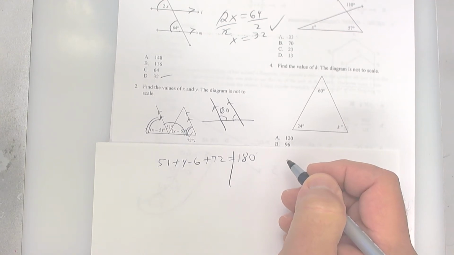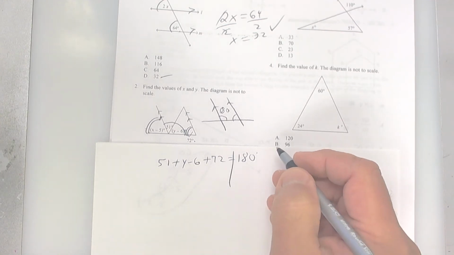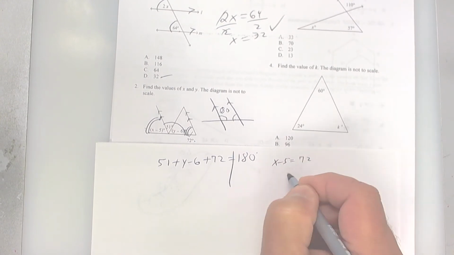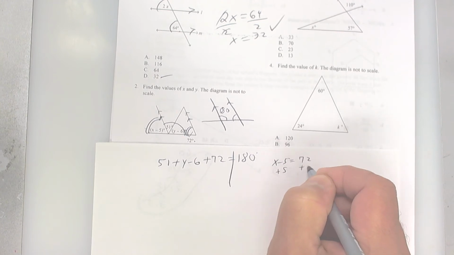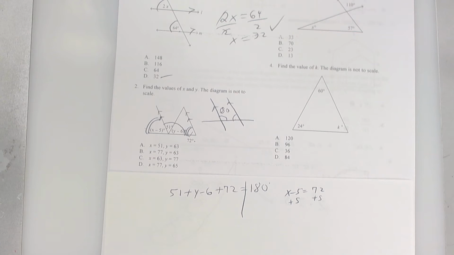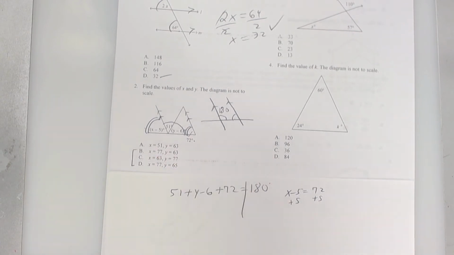Parallel lines cut by that transversal. Okay, yeah. So you could say x minus 5 is equal to 72. And you add 5, and you get 77. Let's see if that's going to give us a choice. So x is going to be 77. So it could be one of these two right there.